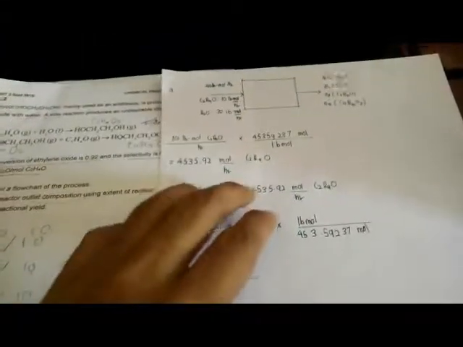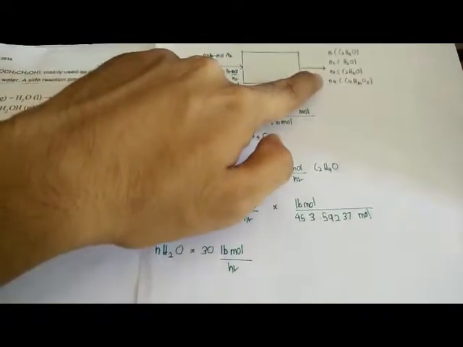Okay, for question number 2, the question already gives the equation. So we have 4 unknowns, which are N1, N2, N3, and N4. First we have to draw and label a flowchart of the process. So this is the flowchart of the process, with N1, N2, N3, and N4.